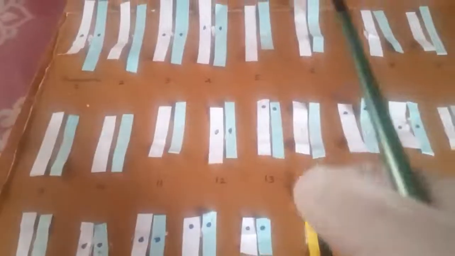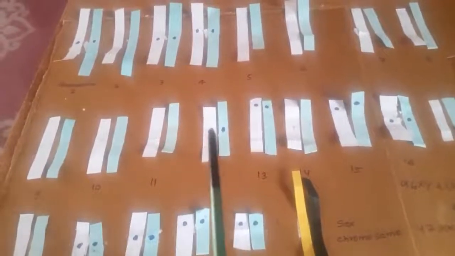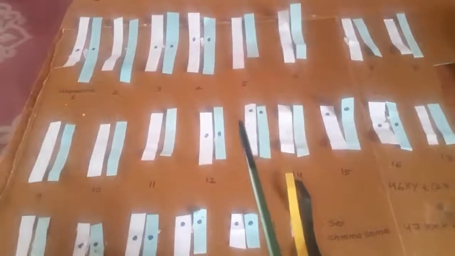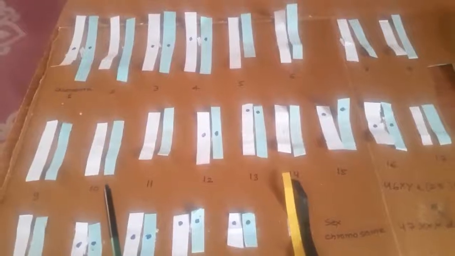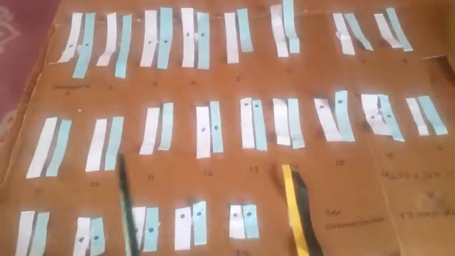Now, how is it arrested? It is arrested by colchicine. By putting colchicine during cell division, the chromosome is arrested in metaphase. And in metaphase, there will be more condensation of the chromatids, so it will be highly visible. Okay.